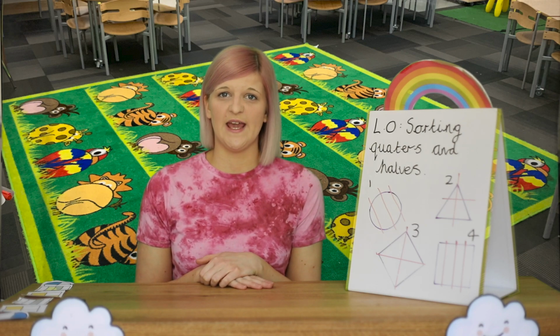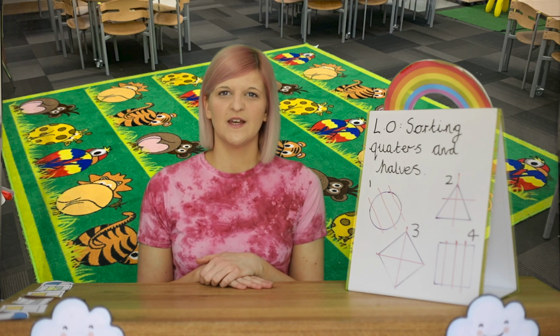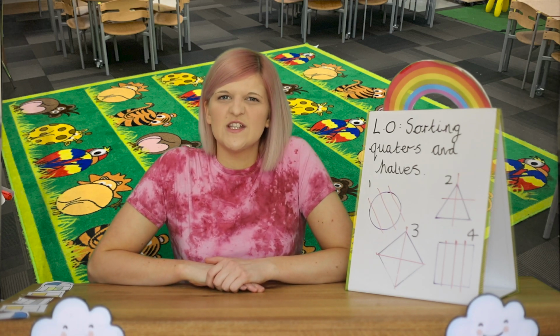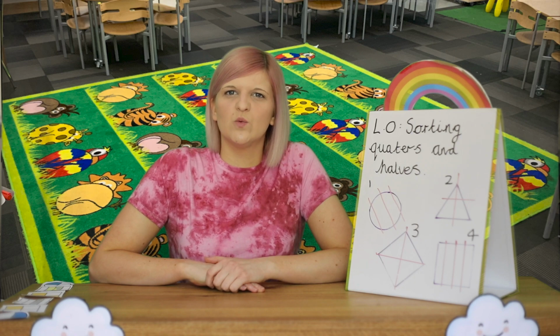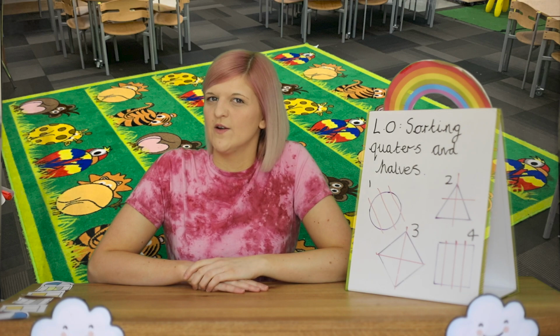So more fractions today, but today we are sorting quarters and halves. Now I wonder, can you tell me what the difference is between a quarter and a half? Let me see if I can hear you. What's the difference between a quarter and a half?